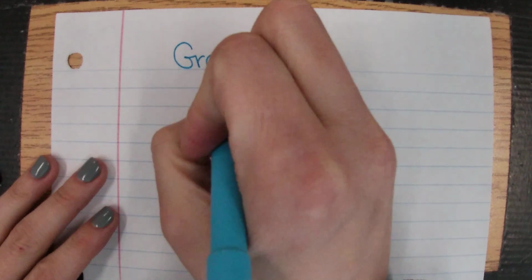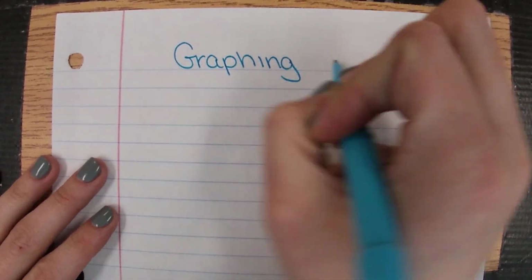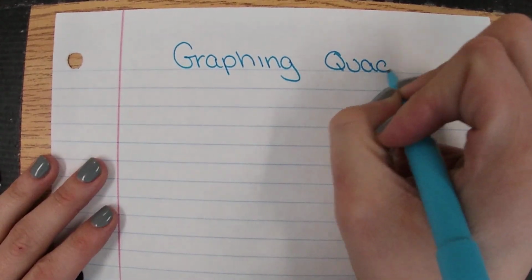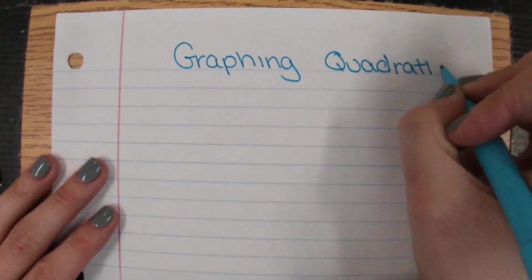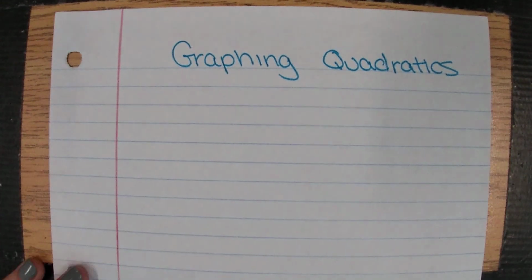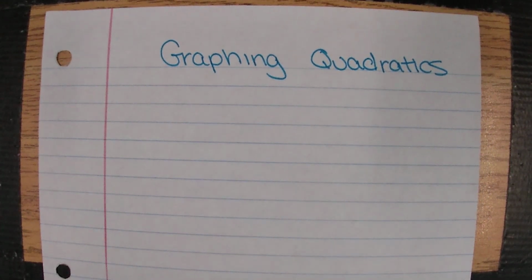So today we are going to start our new unit, which is going to be about graphing quadratics and exponentials. Specifically today we are going to start looking at graphing quadratics. Okay, and we are going to look at graphing quadratics in vertex form. So we need to go a little bit backwards here before we can go forward.